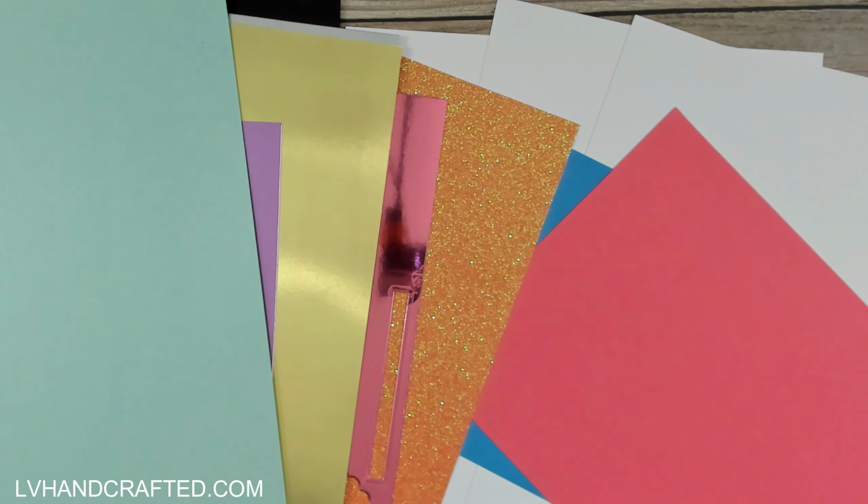Then that doesn't even cover other papers that are called paper, but they're not really a wood pulp product. So for example, Yupo paper isn't actually made of paper. Vellum as well, not really paper as such.